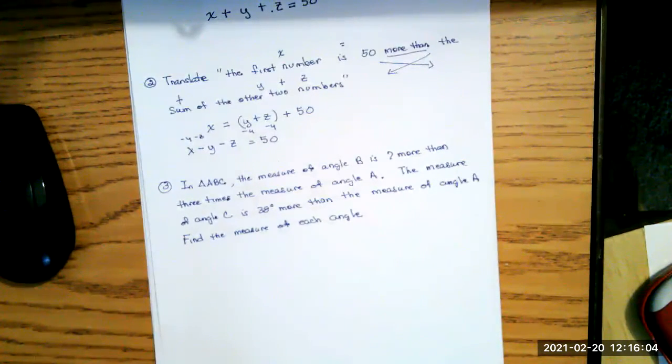Number 3, in triangle ABC, so we have a triangle, it's going to have 3 angles, and it's going to give us information about each one. When I did this in the lecture, I did it by solving for one variable.